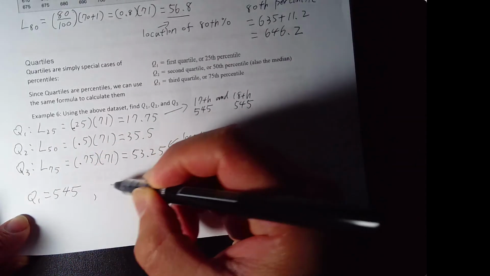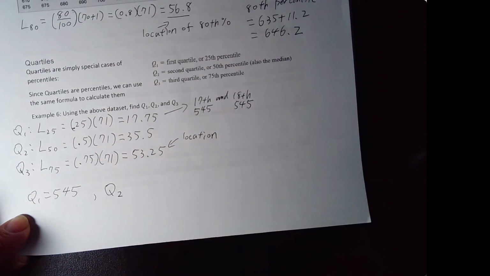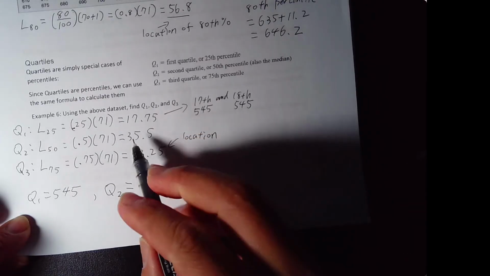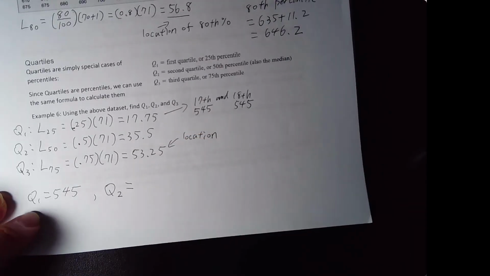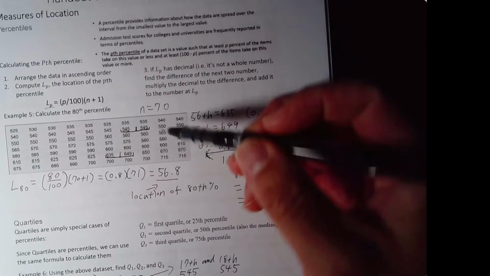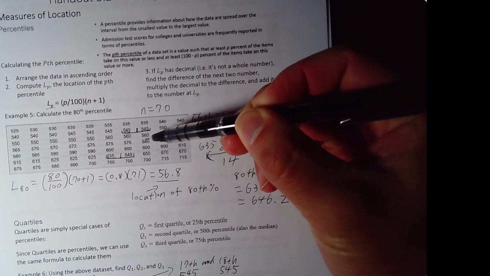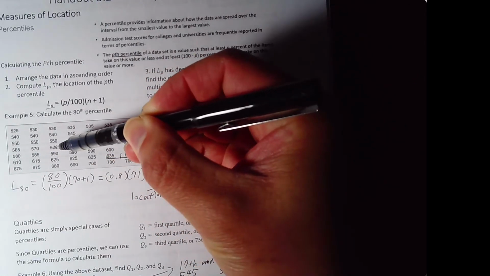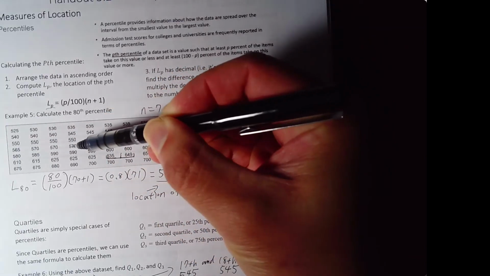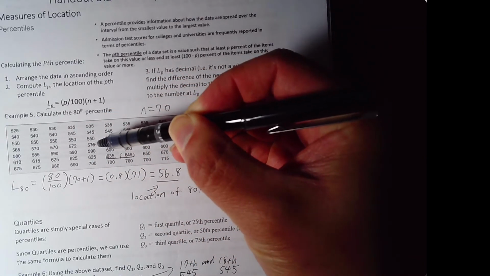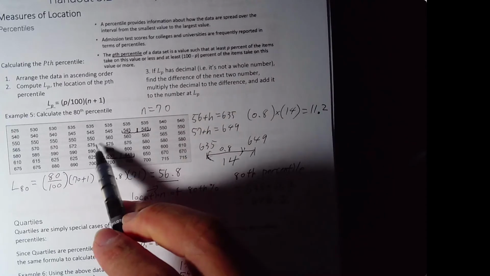Okay. Let's look at Q2. All right, let's see what Q2 is. So for Q2, we're looking for the 35th position. Again, counting 1, 2, 3, 4, 5. Okay, 35th position, so we're looking for the 35th and the 36th.